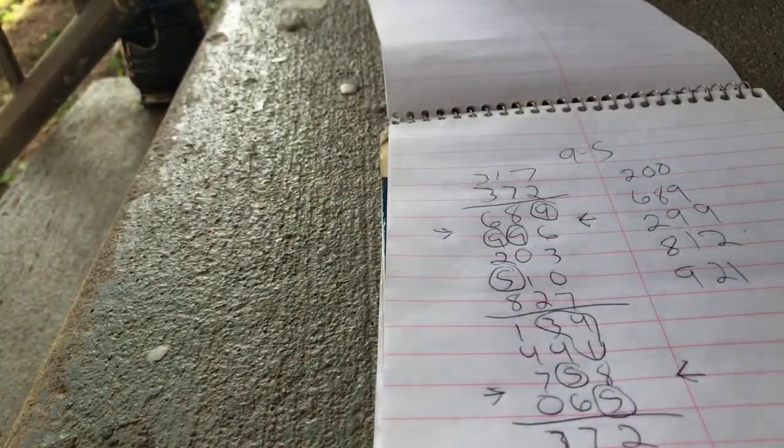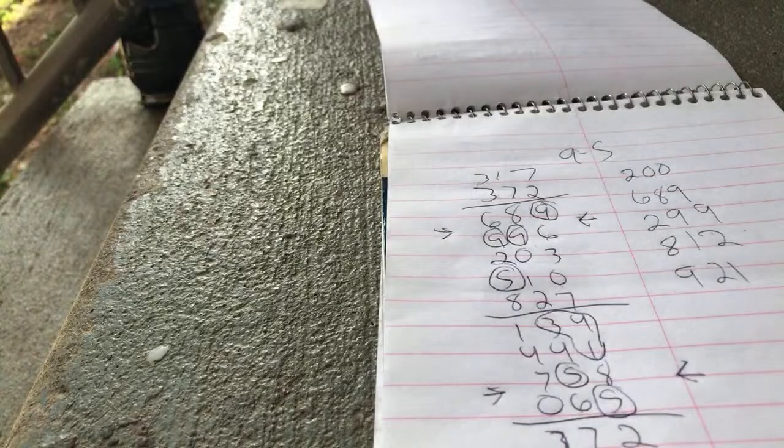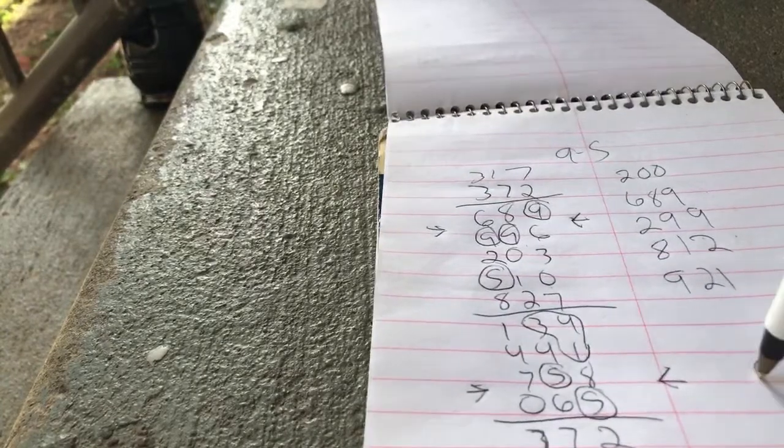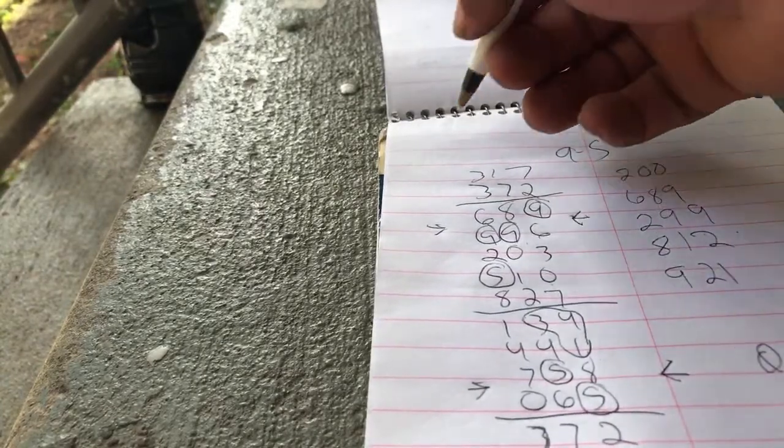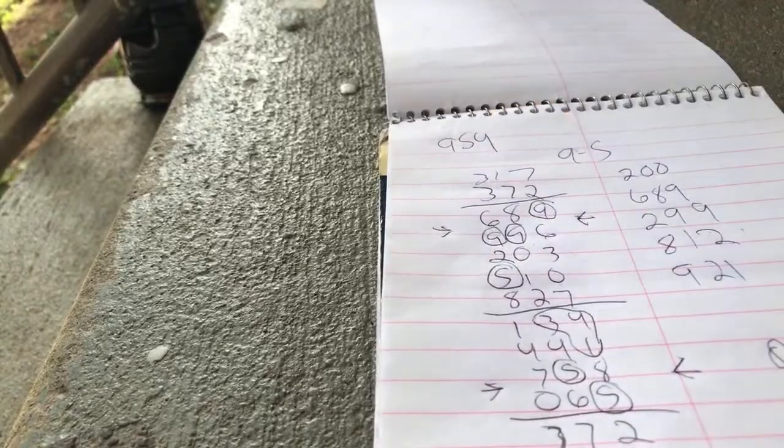So matter of fact, since I'm adding it up for y'all numbers, I would go 954. That's your number for the night, bro. 954.